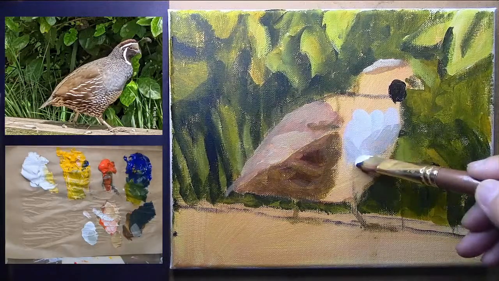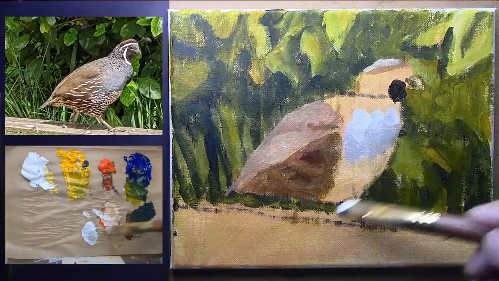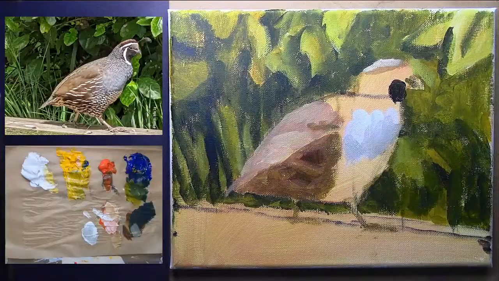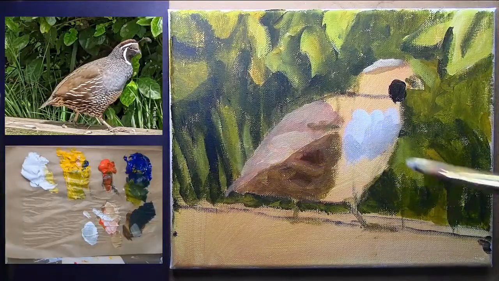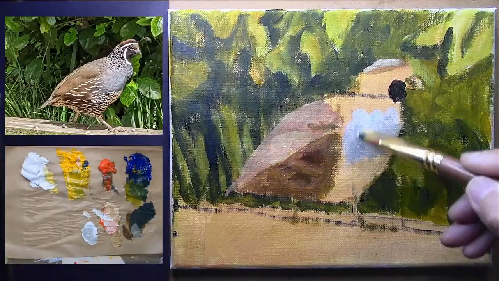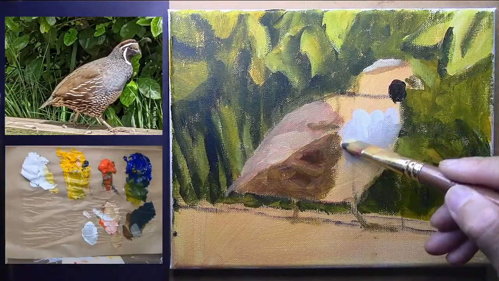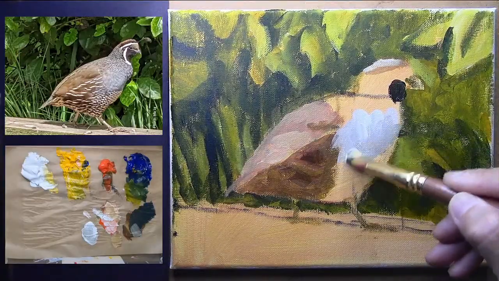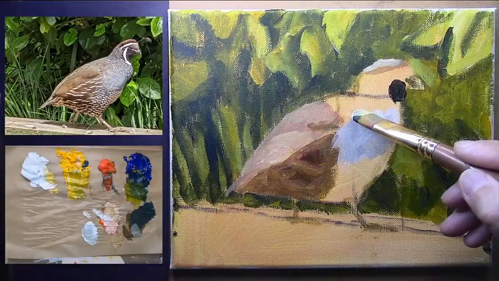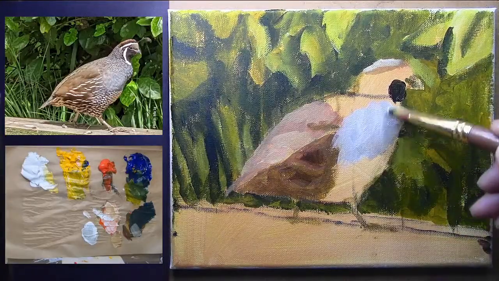So again, I don't paint just a solid color. Right? I move my brush around to create nice textures for the feathers.